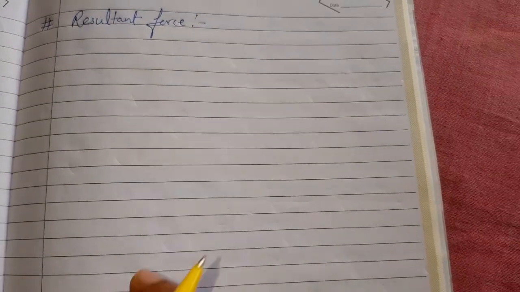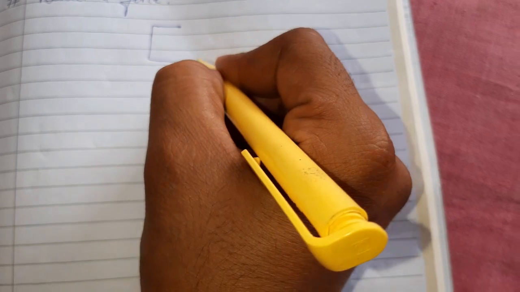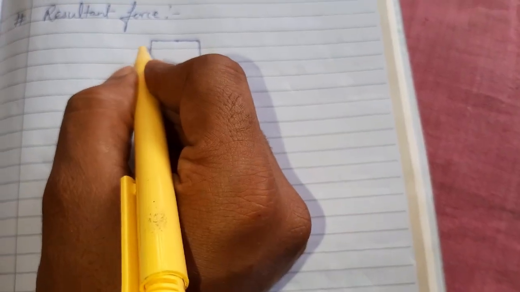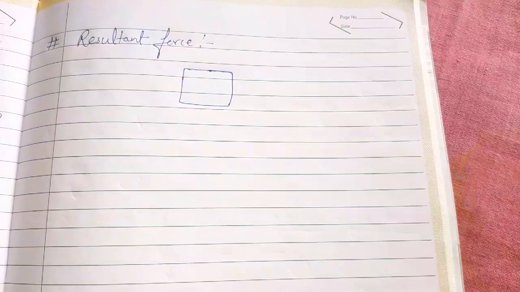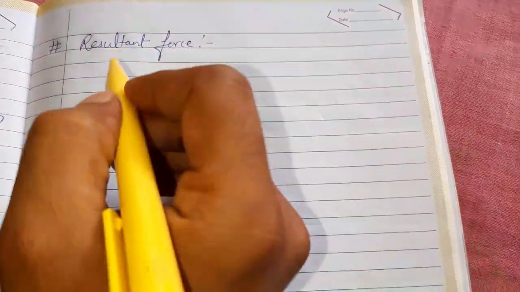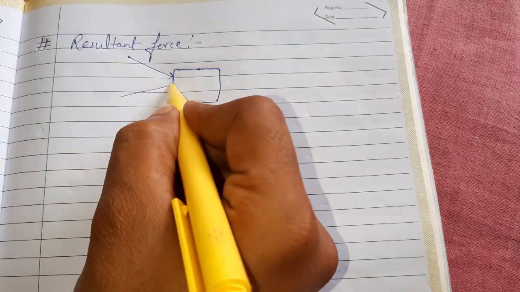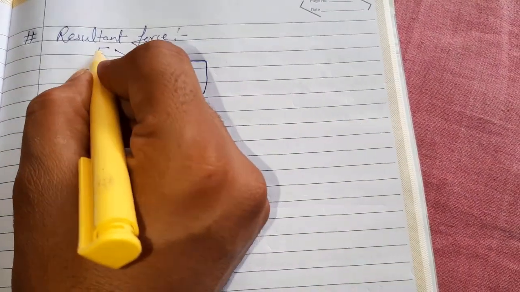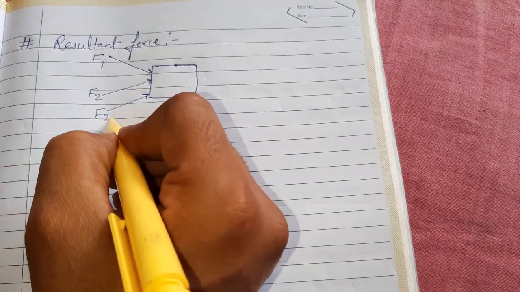Like this is the object, and force is applied from this direction, here, and here. This force is F1, this force is F2, this force is F3.